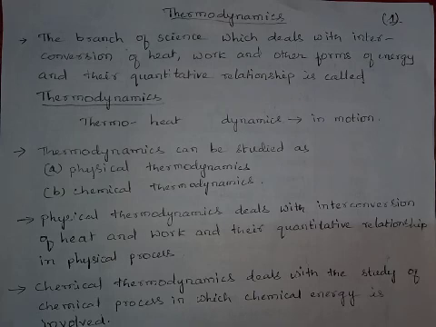As you know, thermodynamics can be derived as thermo, nothing but heat, and dynamics, nothing but in motion. It means here the heat energy flows from system to surrounding or surrounding to system, and that we are going to study in thermodynamics. Okay, let us pass to the next part.